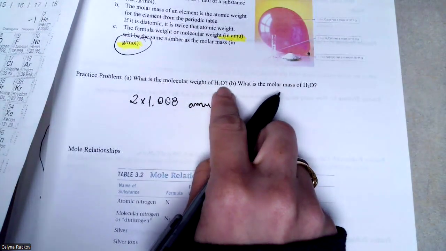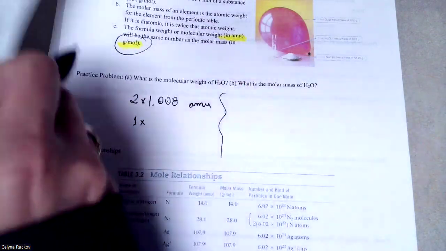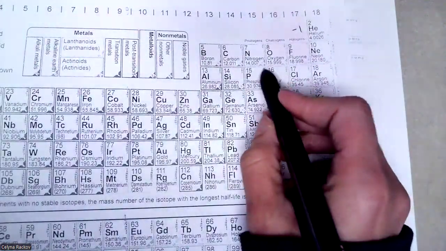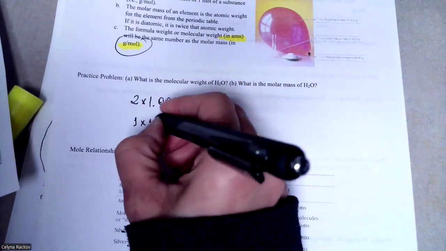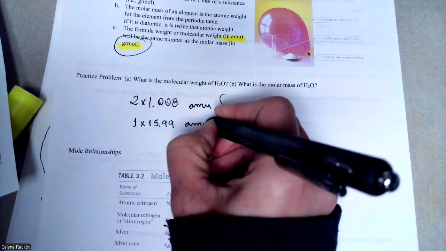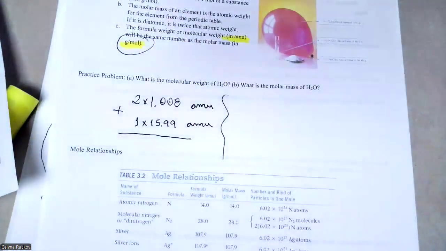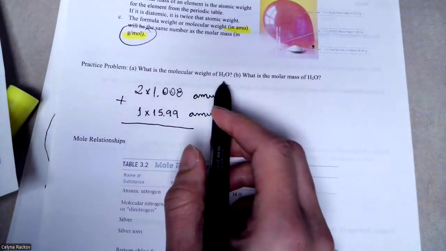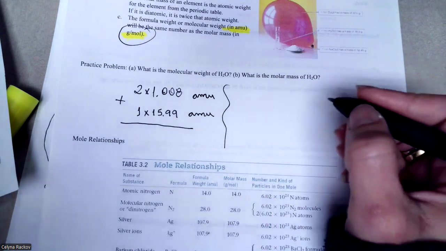Oxygen, how many oxygens you have here? Only one oxygen, right? And each oxygen is 15.99. And then you are going to add here to find the molecular weight of water. The math is the same, just change the unit.